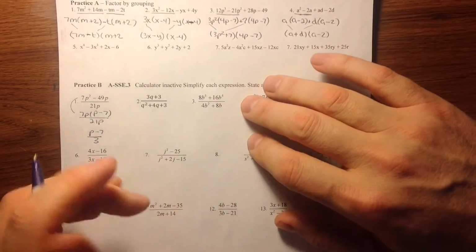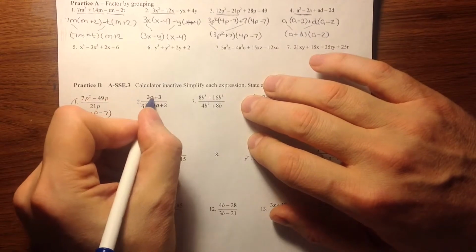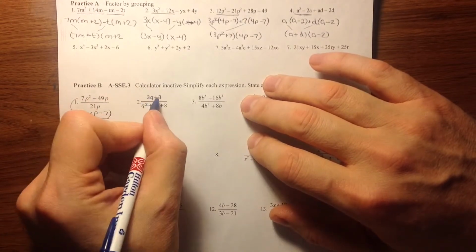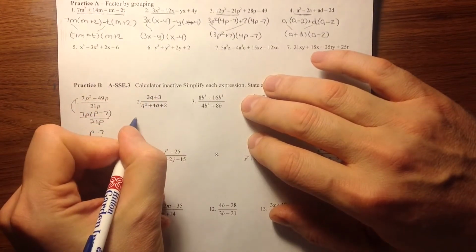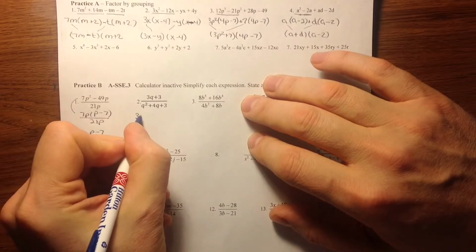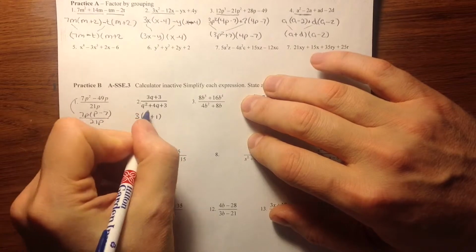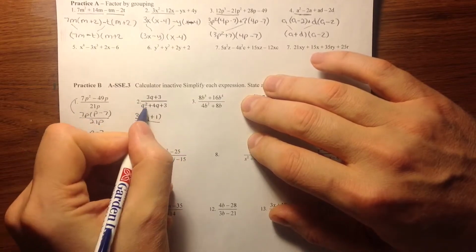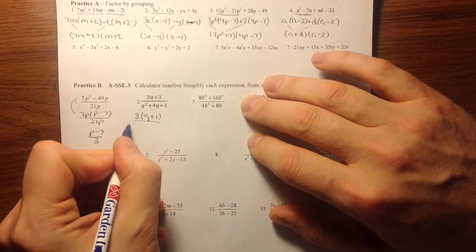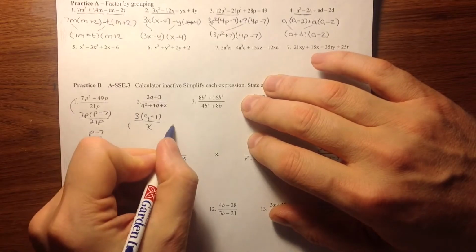In number 2, they both factor. So I look for the greatest common factor here. It's going to be 3. So I pull out the 3, and I divide, and I get q plus 1. And then I look at the bottom, and this is a pretty simple one because there's not that many ways to multiply two numbers and get a 3.